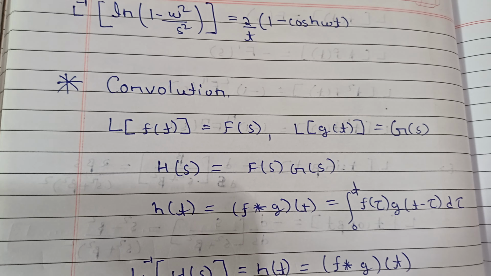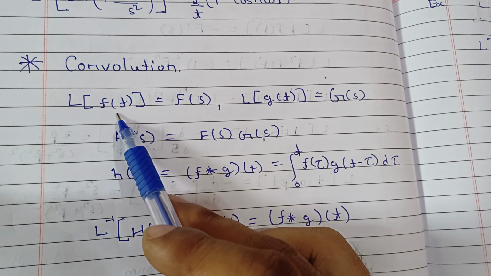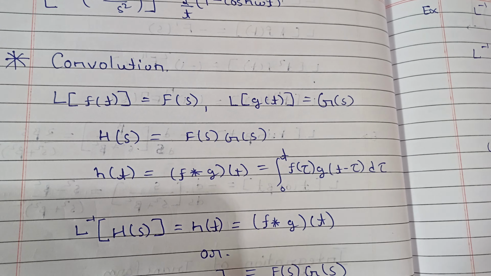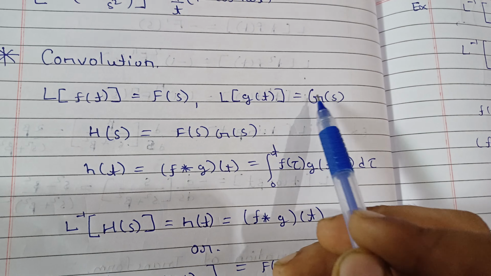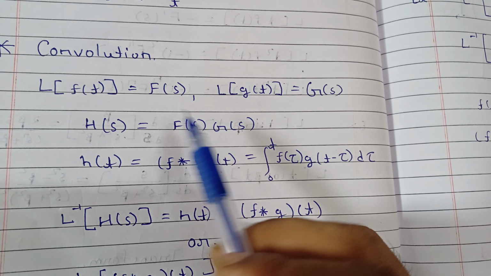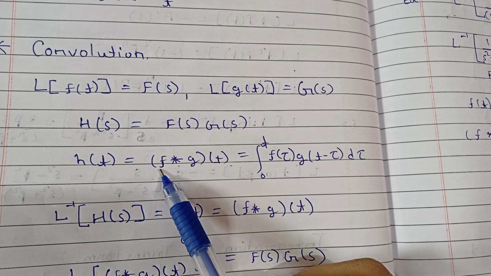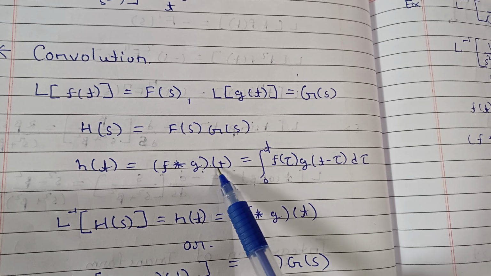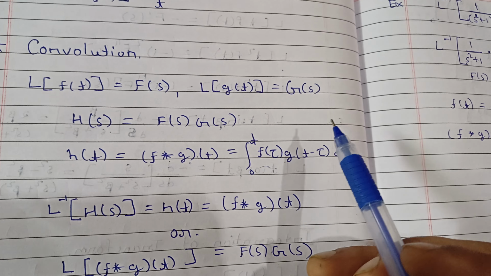Let's move forward. Now the convolution. What is convolution? Let's say we have some f(t), and the Laplace transform of f(t) is capital F(s), and the Laplace transform of g(t) is capital G(s), and we have some function H(s), which is the multiplication of F(s) and G(s). Now the inverse Laplace transform of H(s) is h(t), and h(t) is defined as f convolution g. So convolution of f and g will give you the inverse of H(s). And convolution we define this way. I already told you the definition.